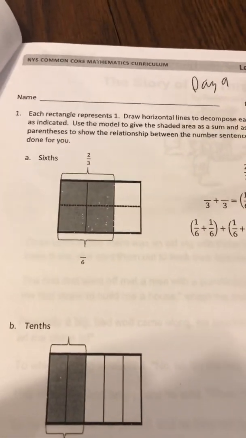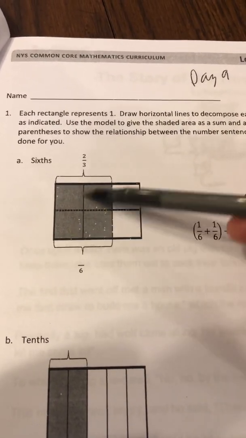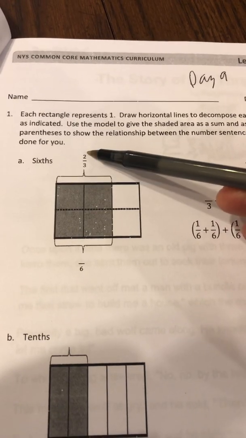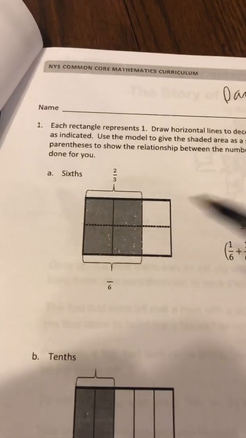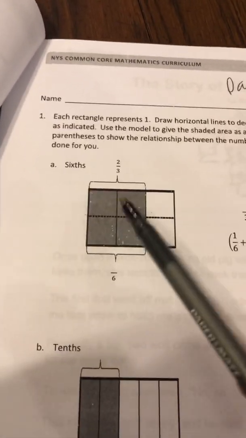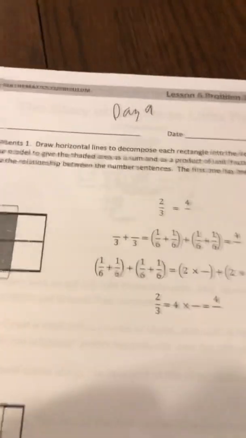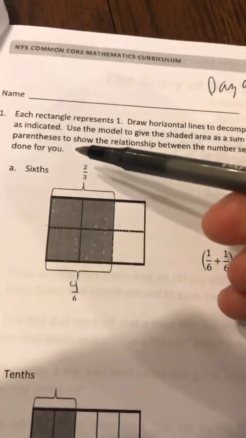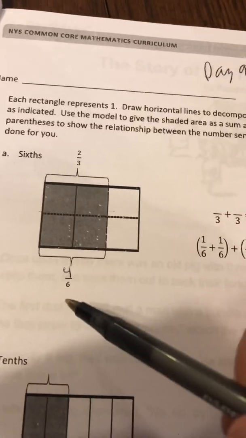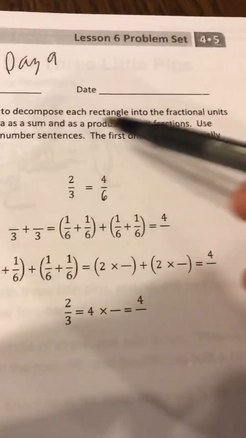So we can see how they've cut this, how they've shaded it. So we have thirds, 1/3, 2/3, 3/3. They shaded in 2/3. That's represented by this fraction right here. Then they drew a horizontal line and they partitioned it again, right? And so now we have sixths. How many sixths do we have? 1, 2, 3. You guessed it. We have 4 sixths. You're thinking, well, how the heck is this shown over here with all that junk? Well, I'll show you. 2/3 is equivalent to 4 sixths. This model shows that, and now we have it in number form.